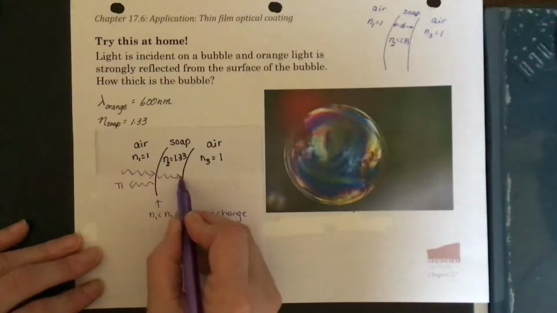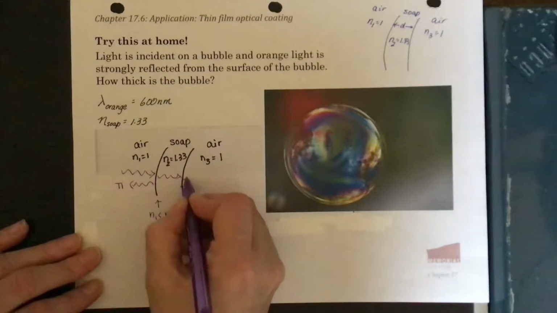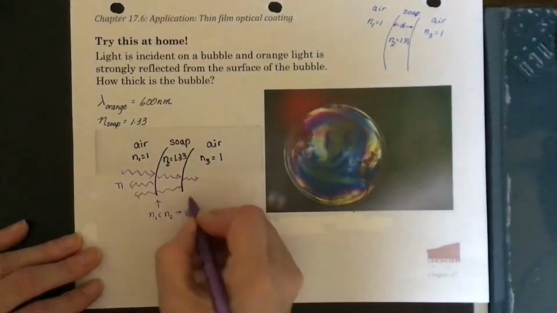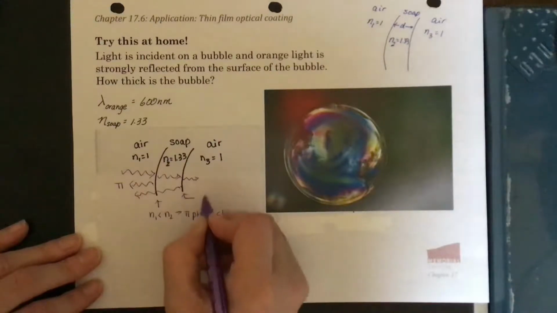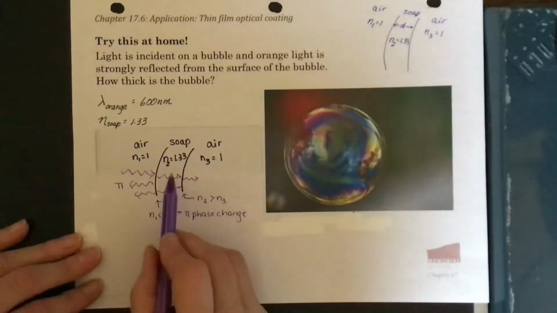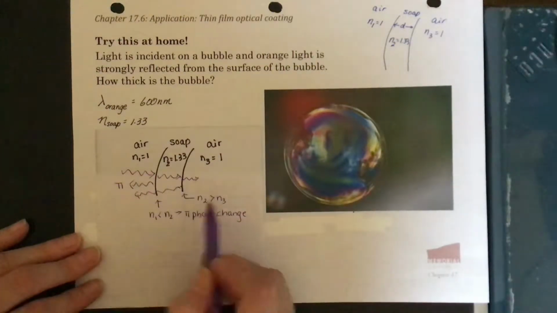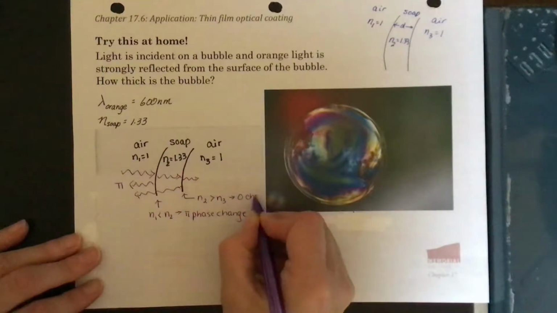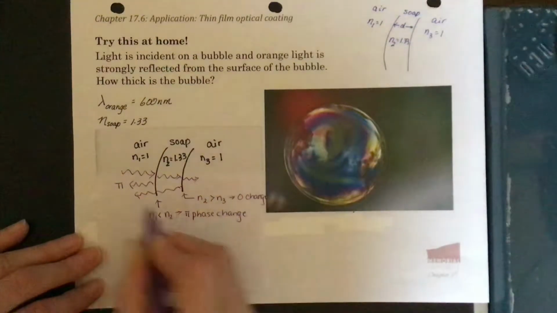So then the light also hits the soap-air interface, and then part of that light goes through and part of that light reflects. What happens at this interface? At this one, we see that N2 is bigger than N3. Okay, so this index is bigger than this one. This goes from a heavy to a light, so that's a 0 phase change. So this one is 0.